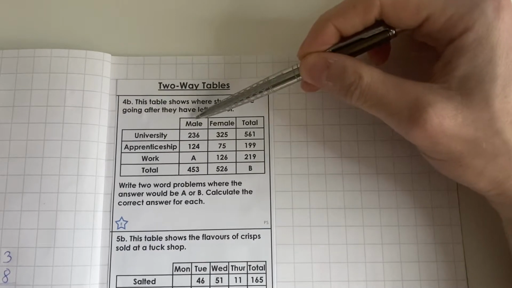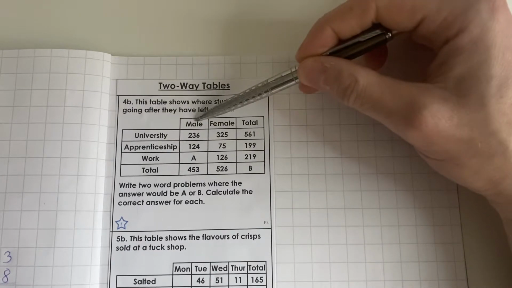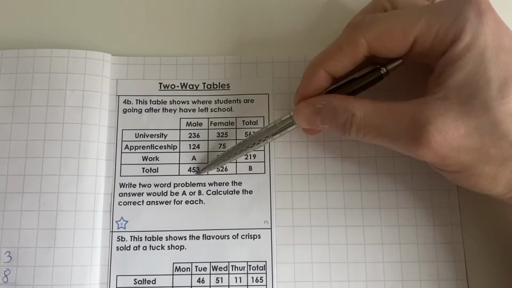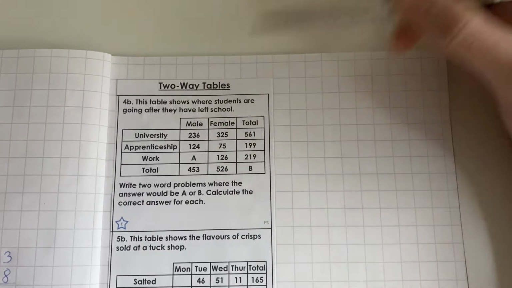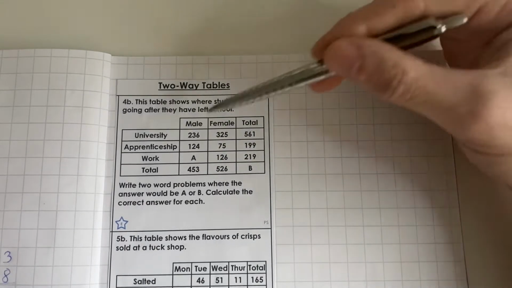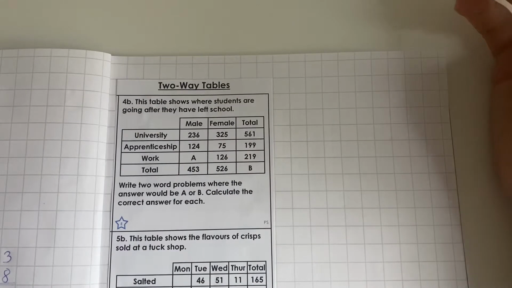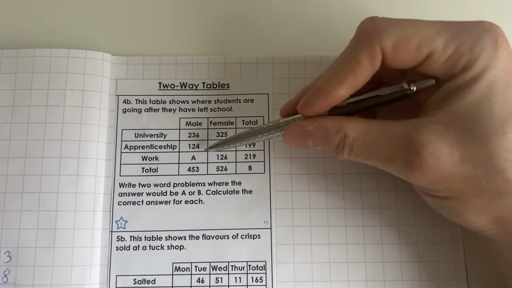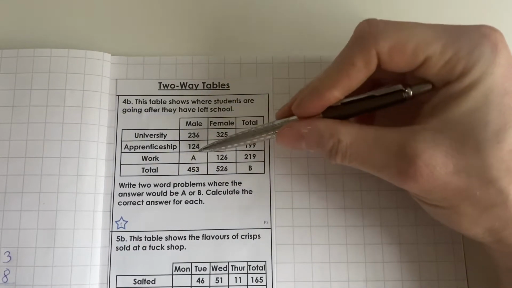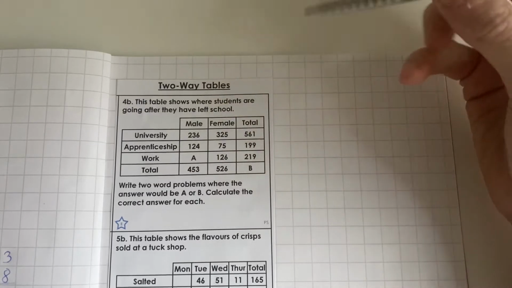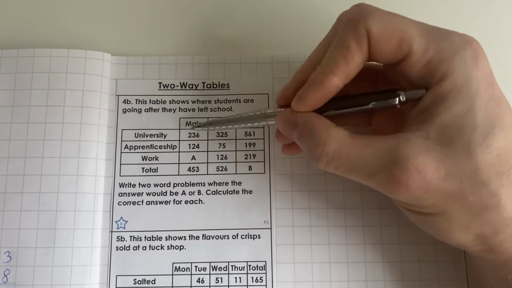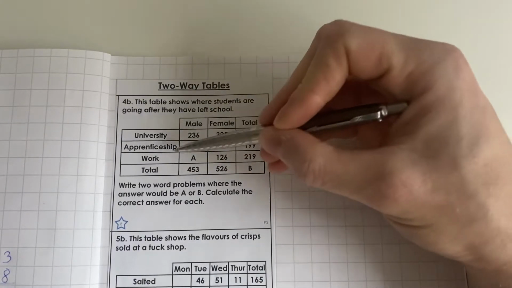And we've got the amount of male people and the amount of female students. And it says here, write two-word problems where the answer would be A or B. Calculate the correct answer for each. Now, the first one we're going to do is we're going to take A. So we're going to do our first word problem. So this is A is representative of males and work.